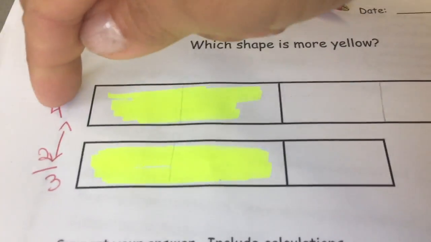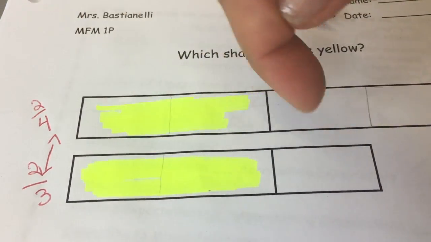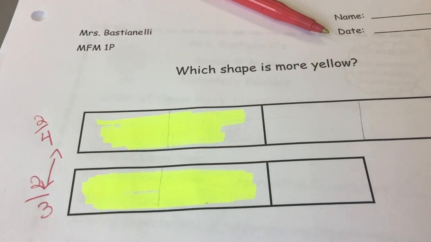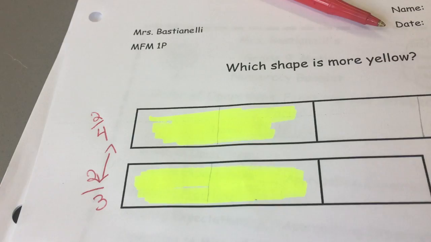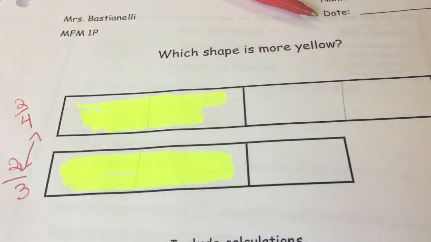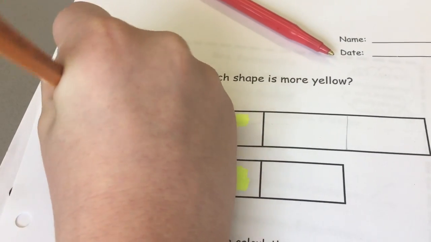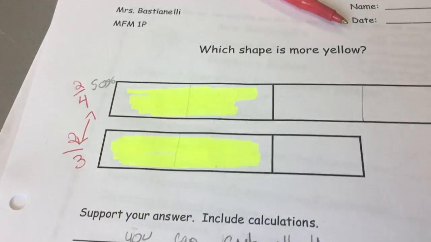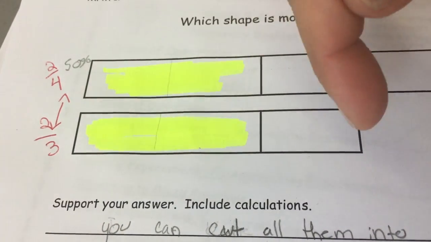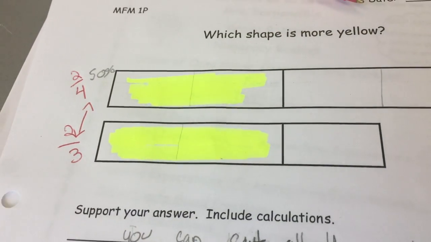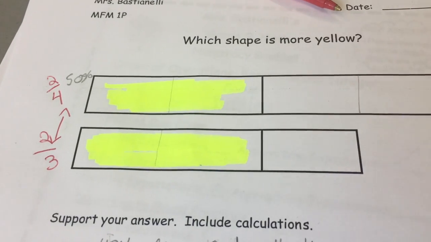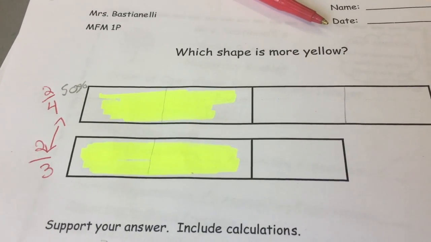And do you think that that's going to change what percentage is yellow? Yes. It will. So what percentage of this shape here would be yellow? 50% of it. Okay, can you write that down for me right beside the 2/4? Good. And what percent of this shape is yellow? Like what would 2/3 be? 75%. Is it 75? It's close, maybe.